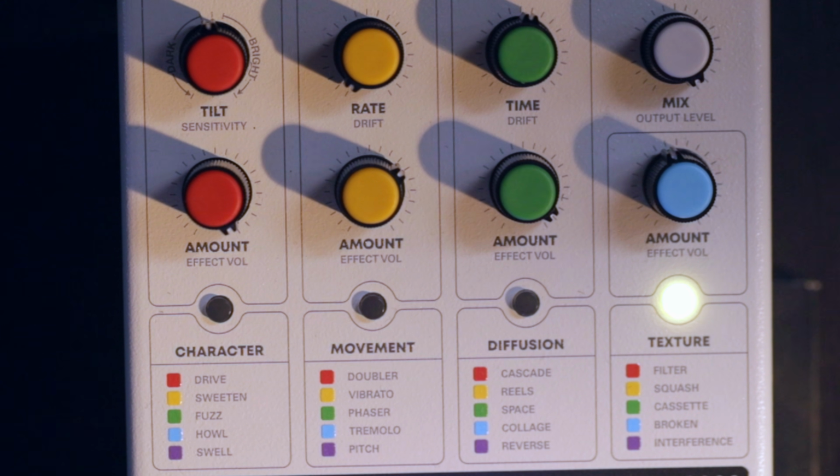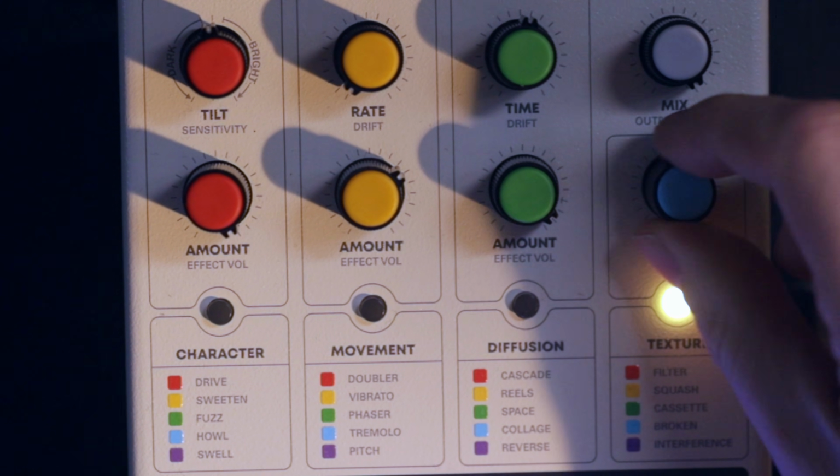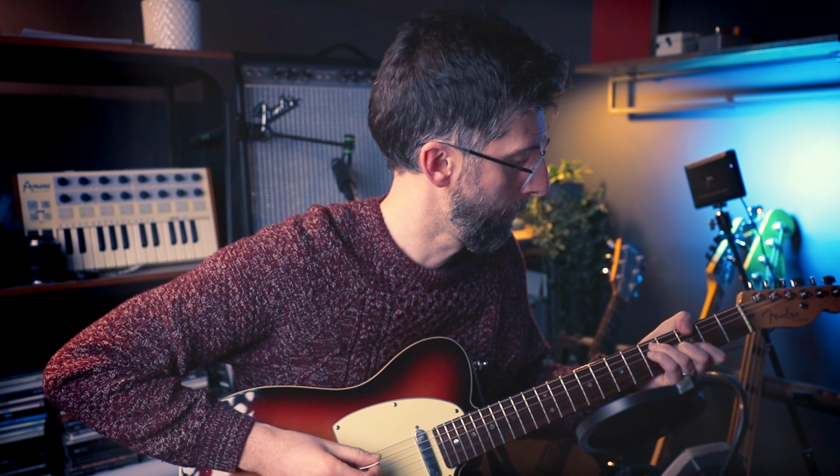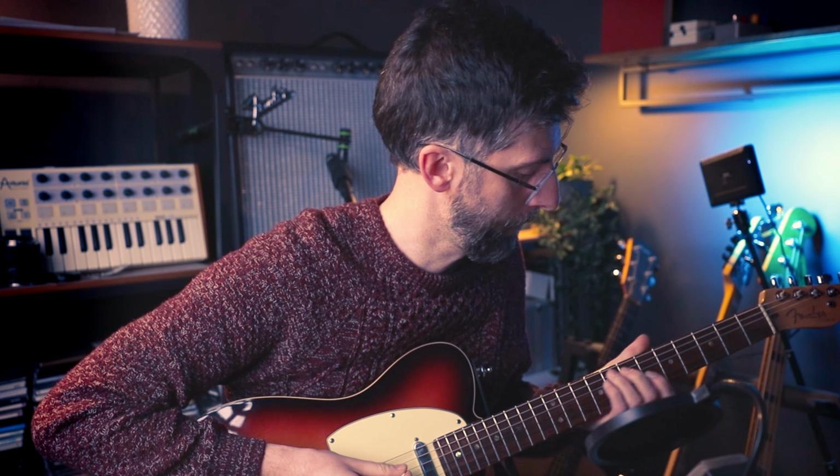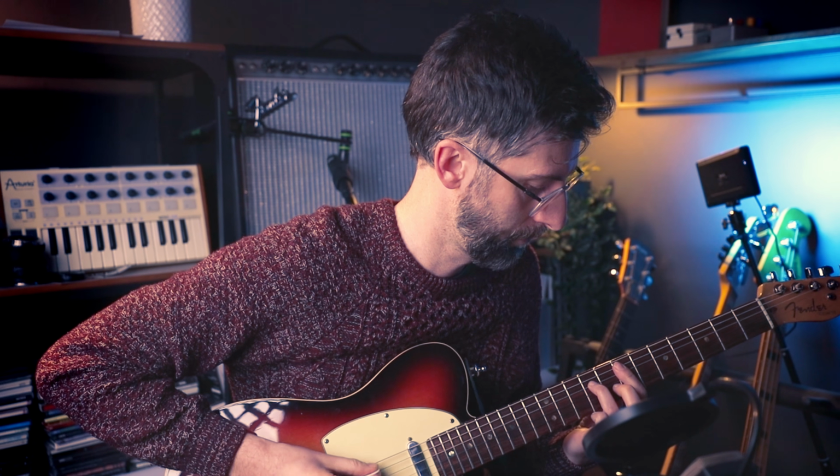Squash is a compressor, and it adds in some really nice overdriven saturated tones if you want to push it that way. So let's start on the left, and we're just going to increase it incrementally. So let's A/B this, just hear the impact of the compression. So this is without.